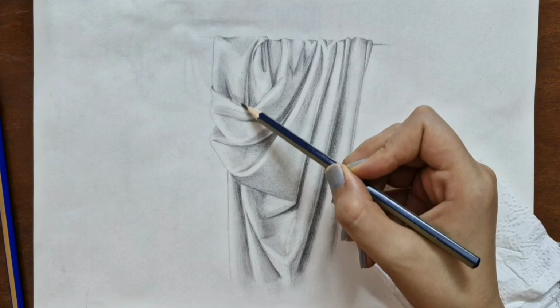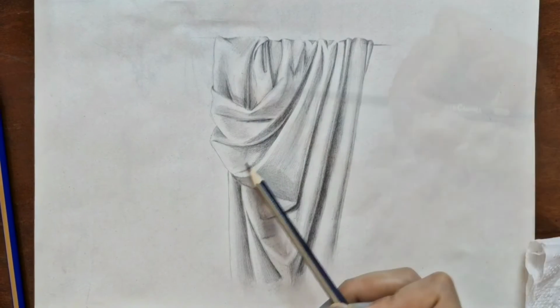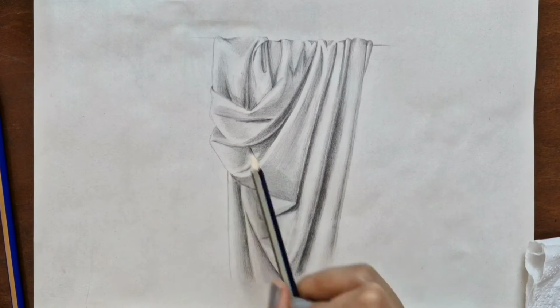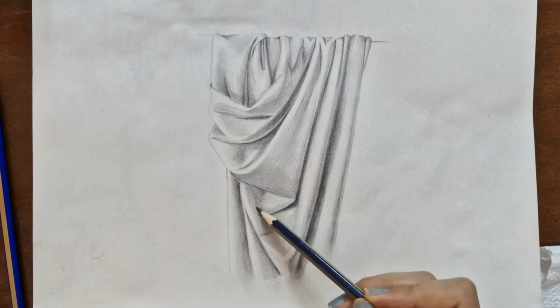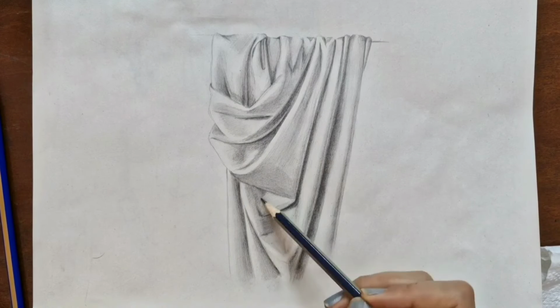Make either slightly curved strokes or a set of fairly short straight lines that wrap around the curves of the fabric. Afterwards, apply another set of similar strokes, but in a slightly different direction to create a crosshatch.